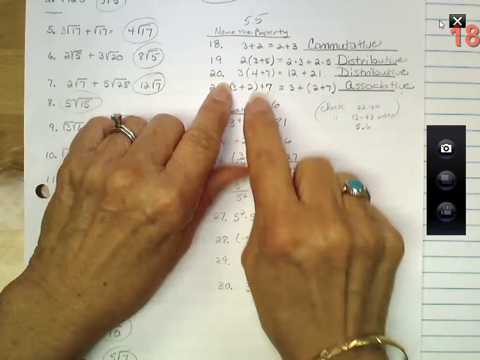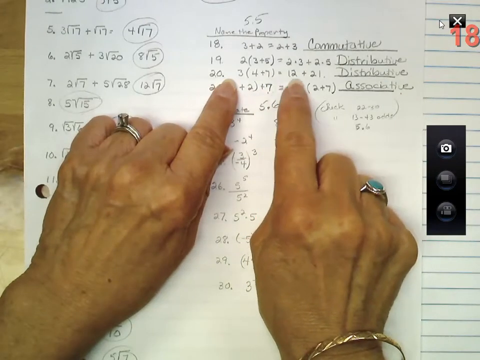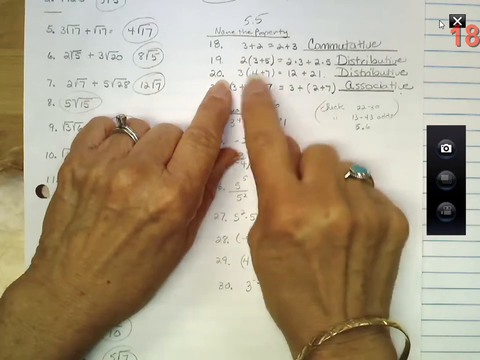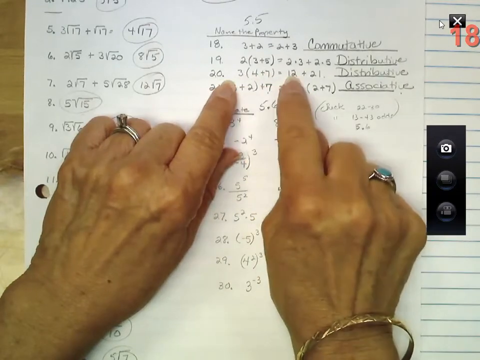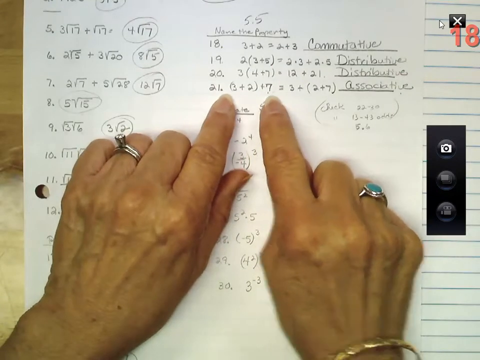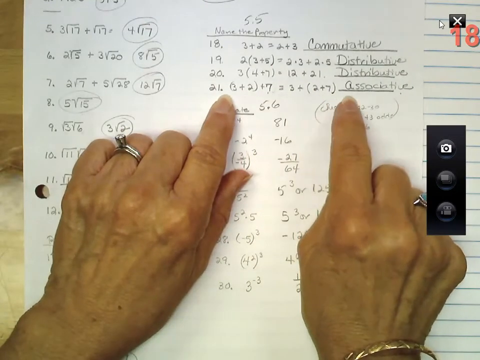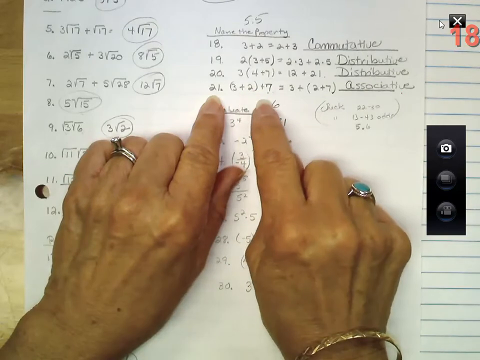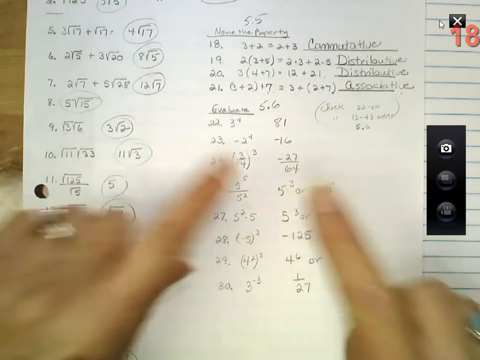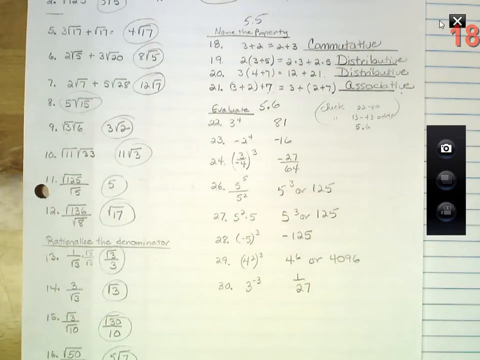Next one, 3 times 4 plus 7 equals 12 plus 21. And that's distributive. They already multiplied it out. 3 times 4 is 12, 3 times 7 is 21. This one, 3 plus 2 plus 7 equals 3 plus 2 plus 7. They're all in the same order, 3, 2, 7, 3, 2, 7. So it was regrouping or associative. Any questions on that one?